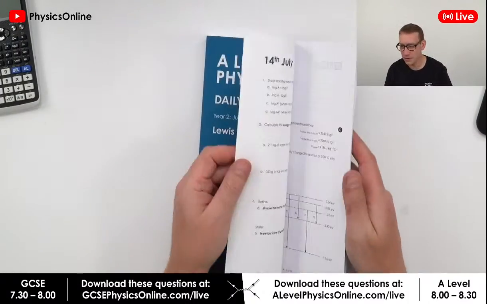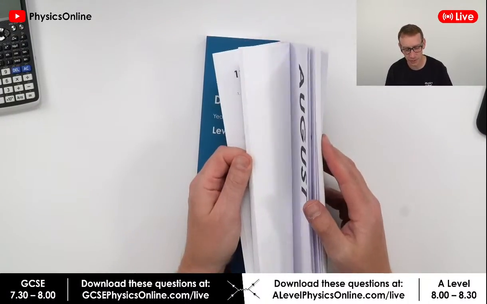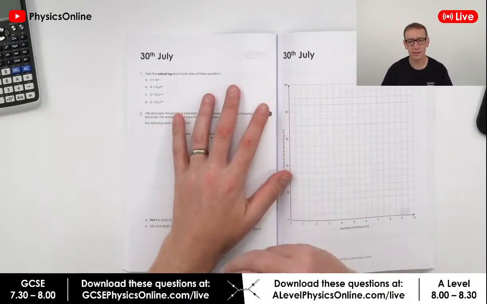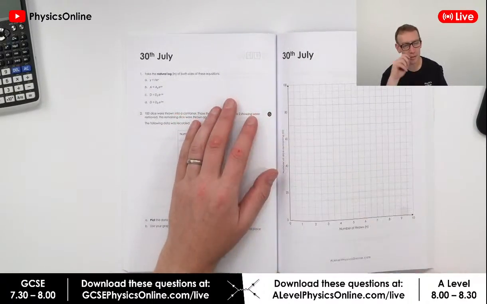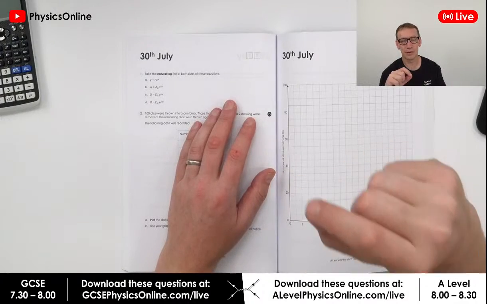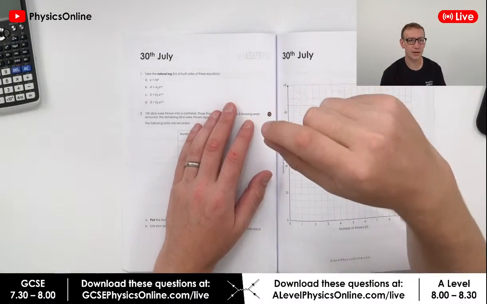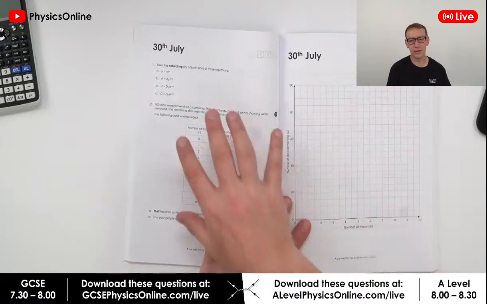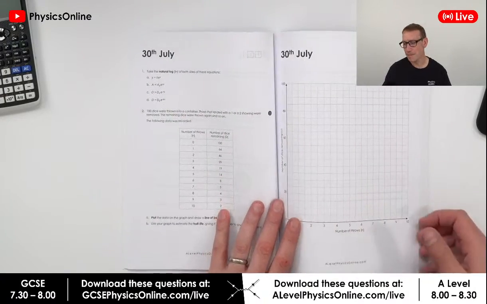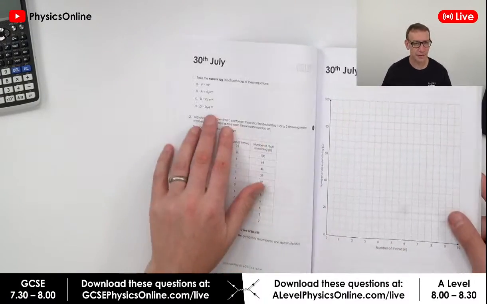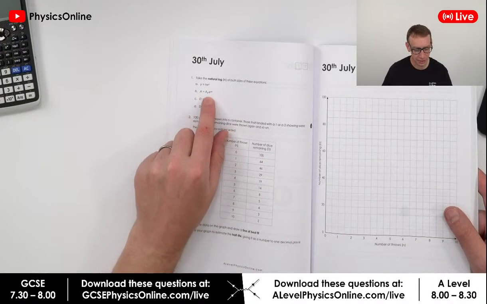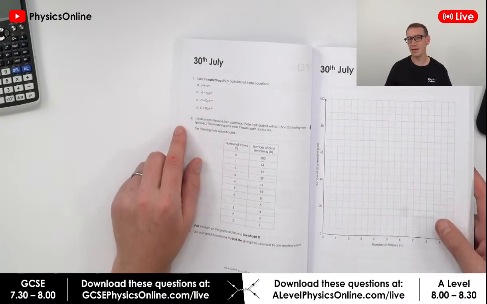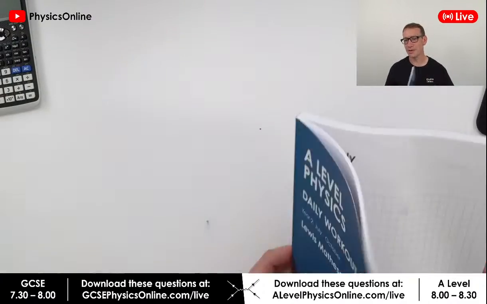The question we're doing today is based on one on the 30th of July. If you want to download this, you can do that by going to alevelphysicsonline.com/live, and you can download the worksheet which just has these two questions. The first bit is looking at taking the natural log of both sides of these equations. If you're in year 13, you should know how to do this.